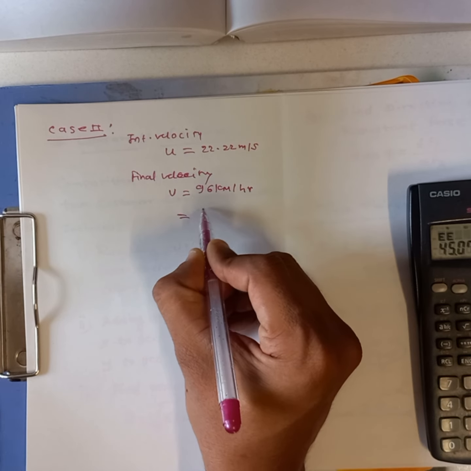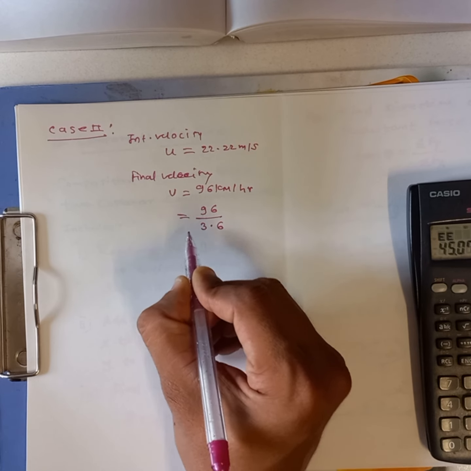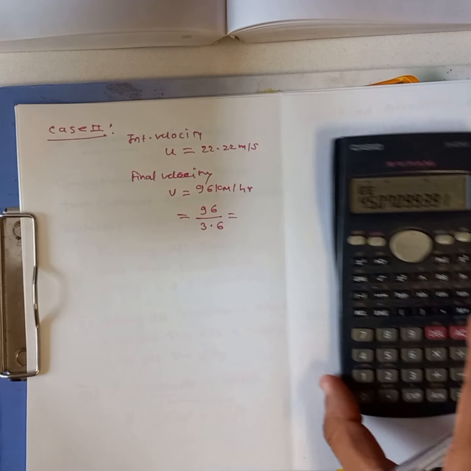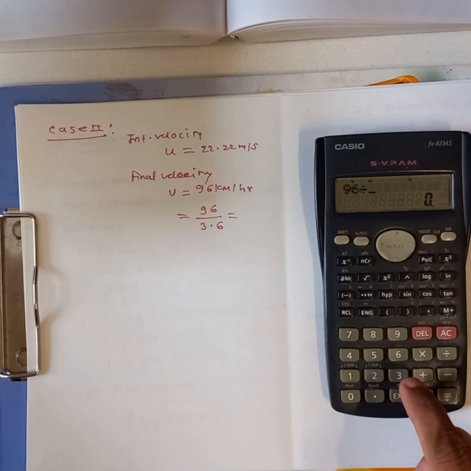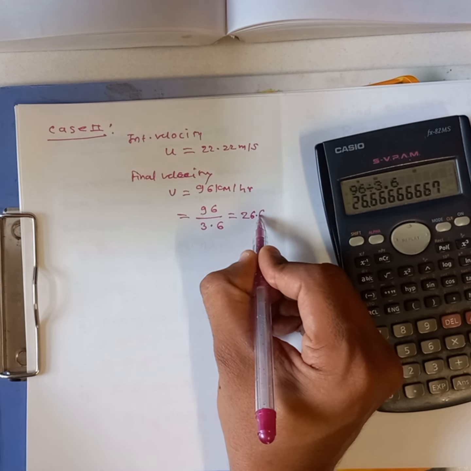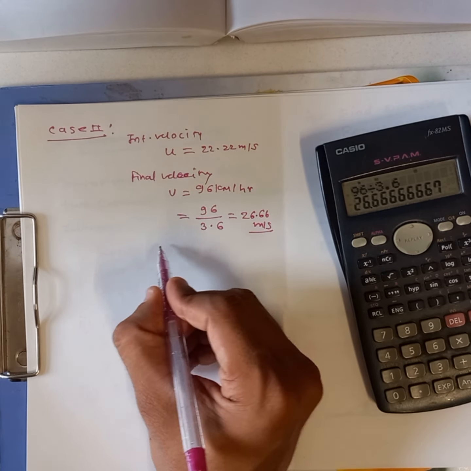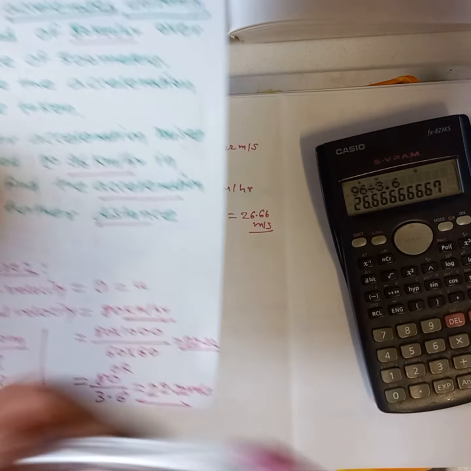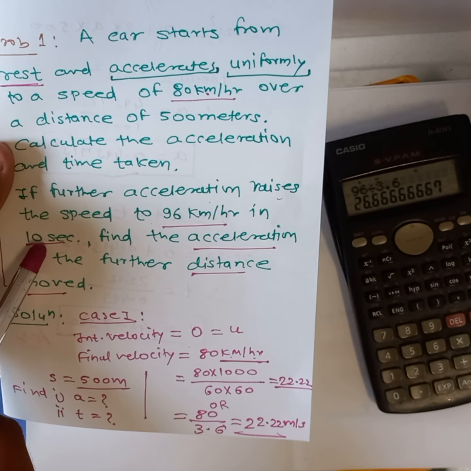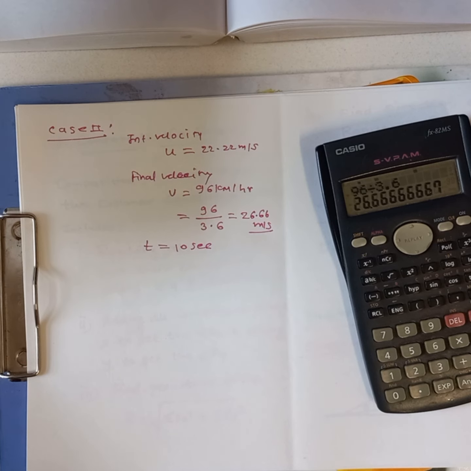So convert to meter per second. So 96 divided by 3.6, I am getting 26.66 meter per second. I hope it is clear. And time taken t is given in the problem, that is 10 seconds. So simply write here time taken is 10 seconds, right?